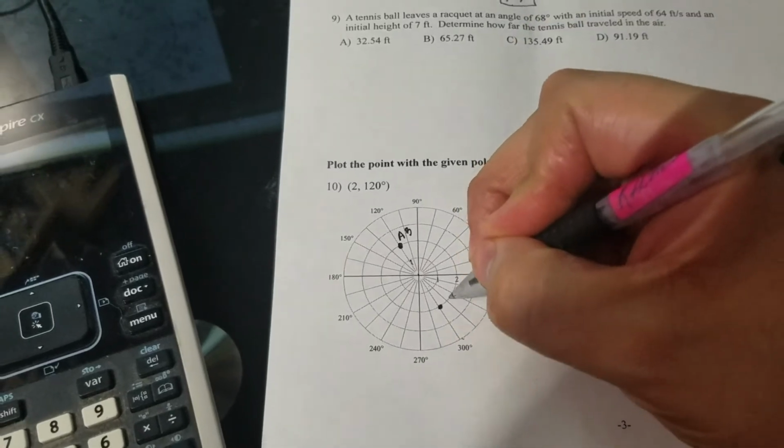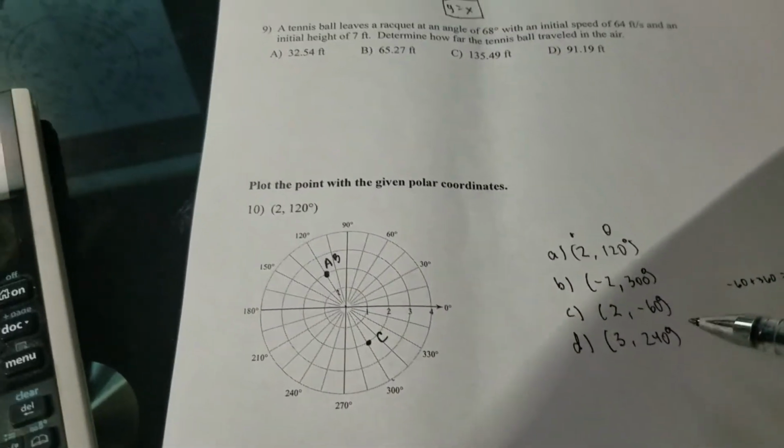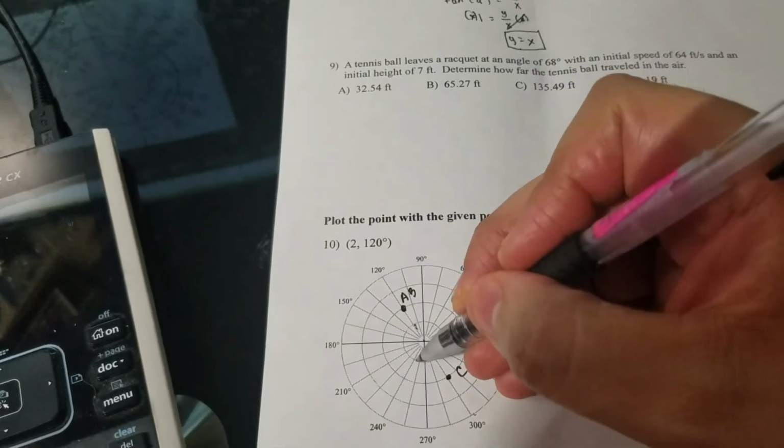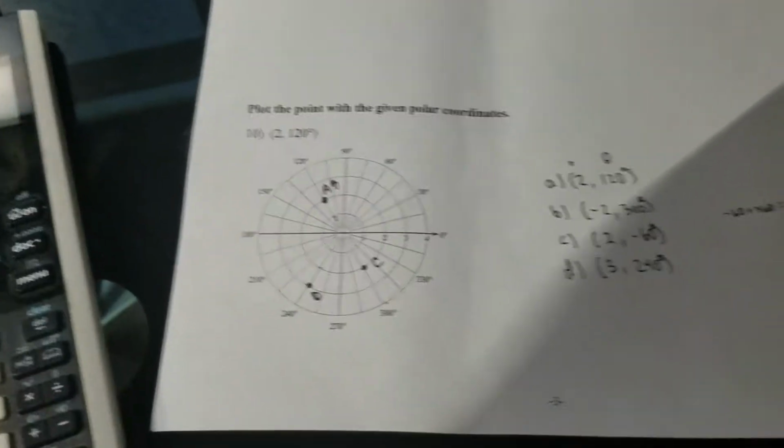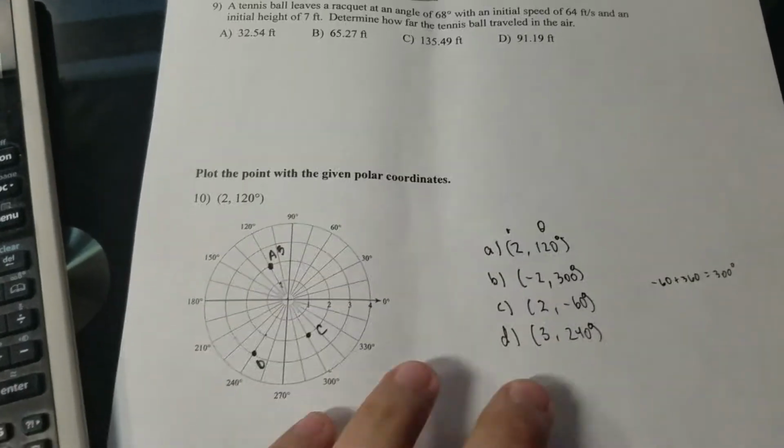So this is my C, and then last one, 240 and 3. So 240 and 1, 2, 3. So that's a point D. Okay, so just a quick review on how to plot these points.